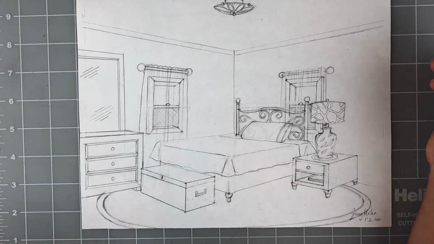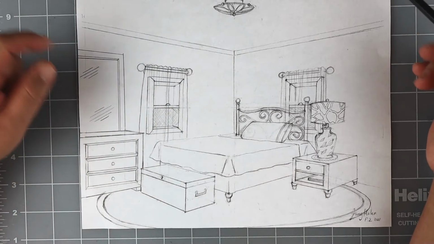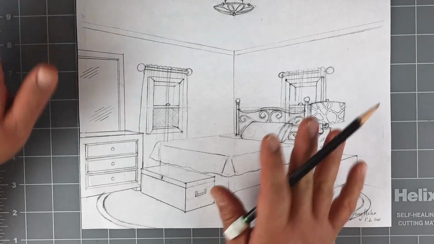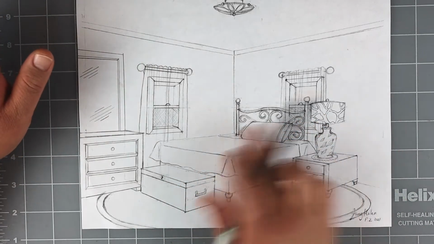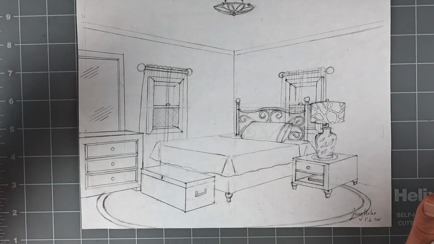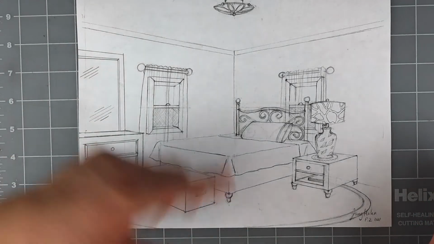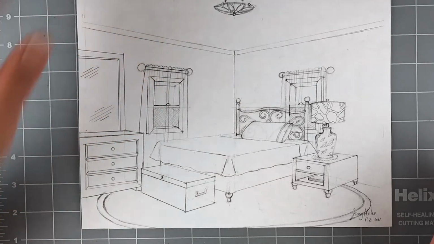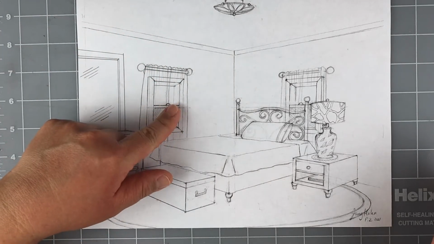That is going to determine the darkest shading on this bed and everything else, the fact that the strongest light source is coming from this direction, from this window here.